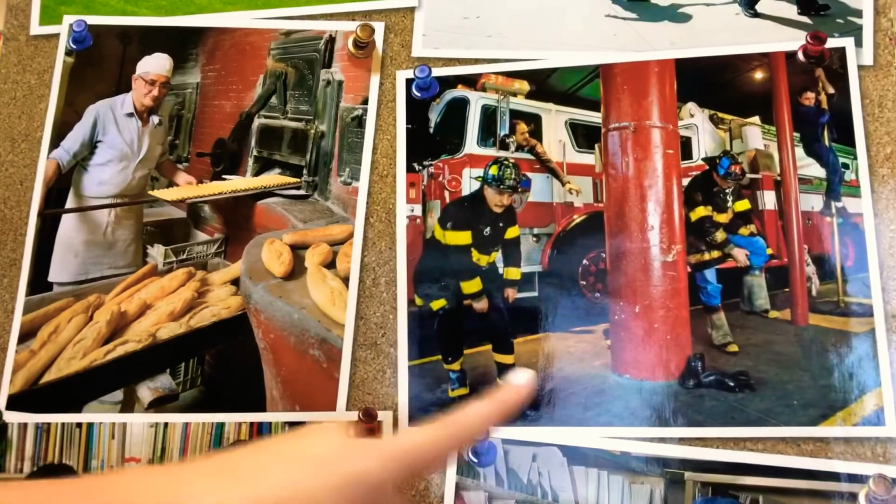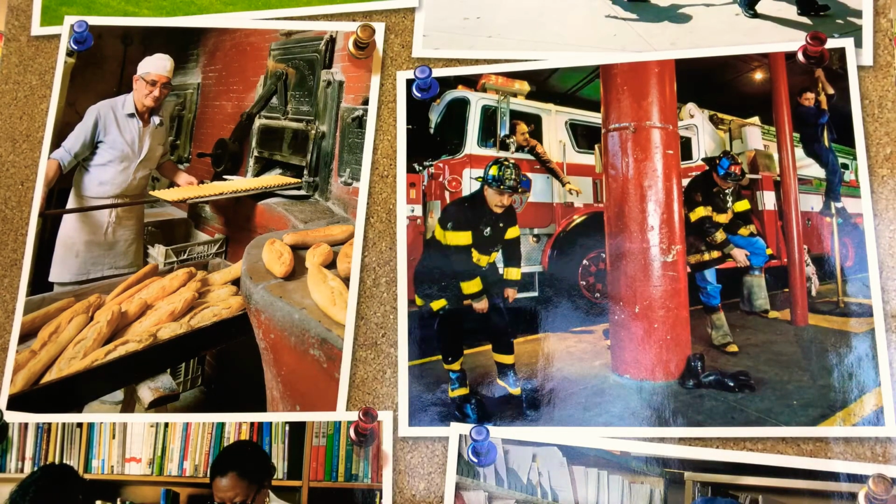Now, we learned about bakery and we learned about fire stations. I'm going to say a sentence and I want you to say either bakery or fire station, whichever word fits best. Ready? They buy bread at the, which one? Bakery or fire station? They buy bread at the bakery. We learn about fire safety at the bakery or fire station? We learn about fire safety at the fire station.